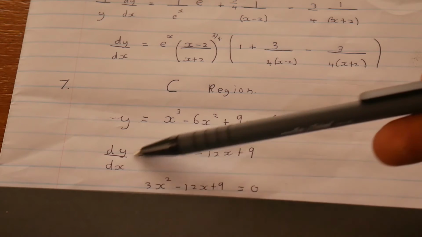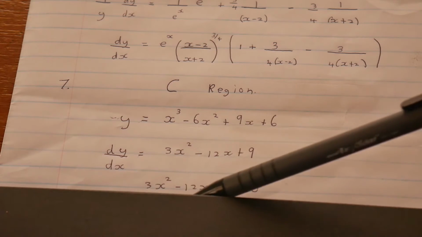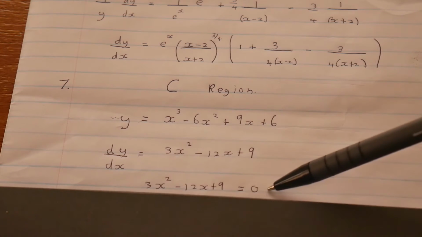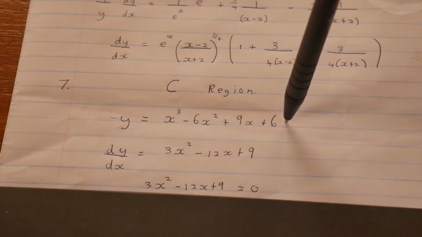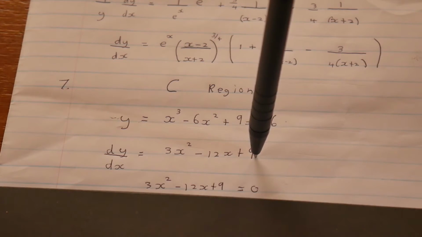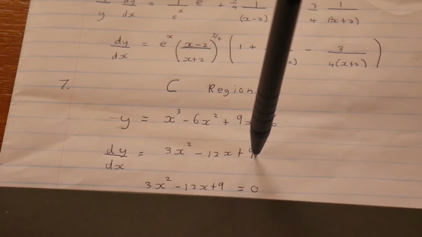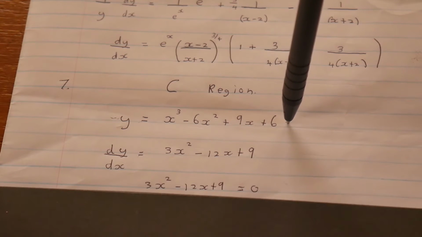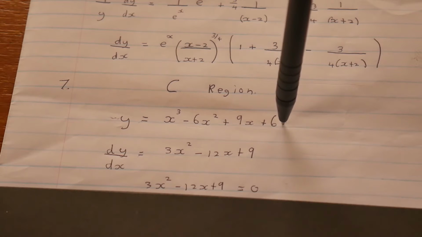We are not investigating this curve. We are investigating this curve. We are only using this to find the stationary points of this curve. This is the curve we're investigating.